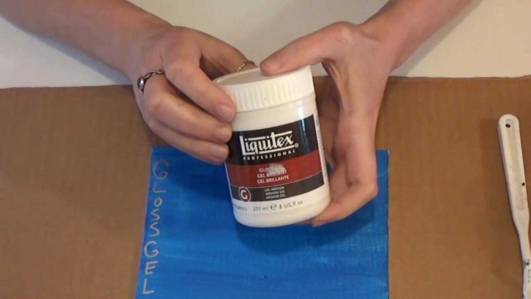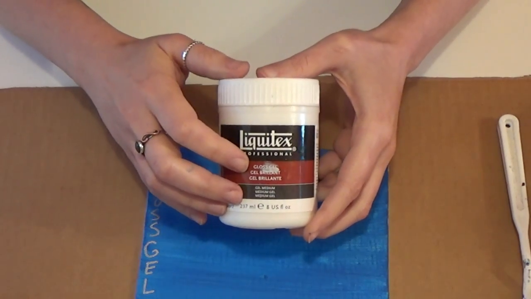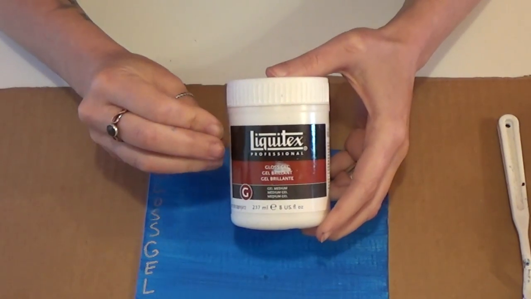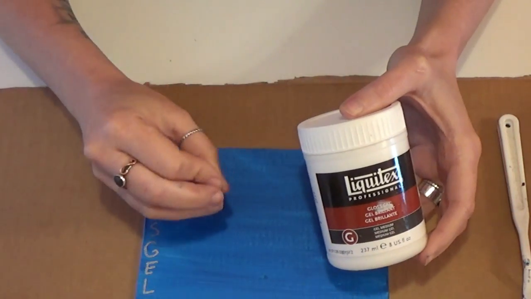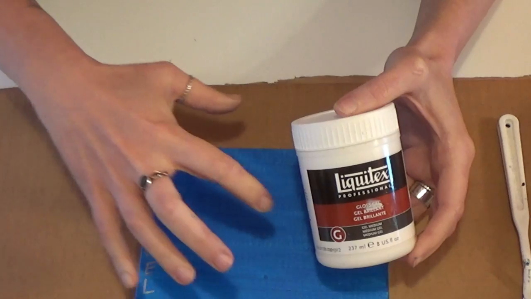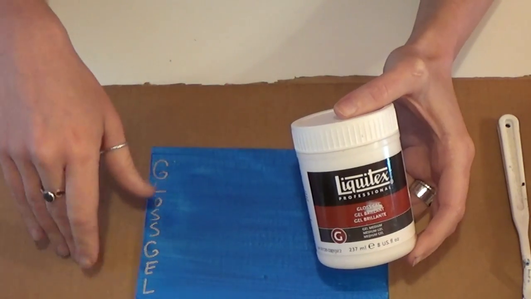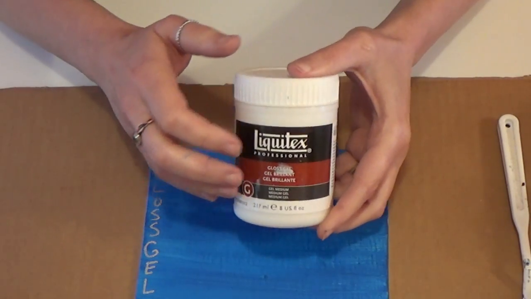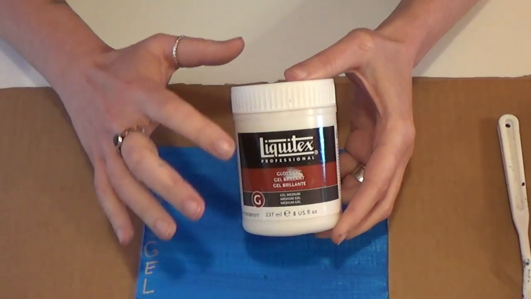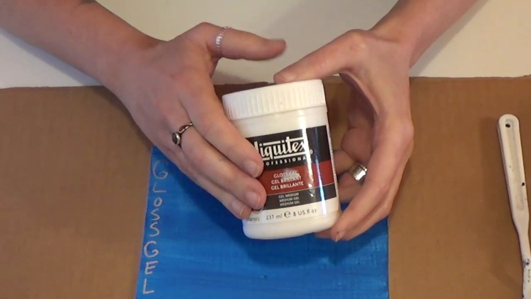The first set of mediums we're going to talk about are gels. And when you see the word gel, you know that it's not going to be absorbent. When you paint on top of it, the paint is going to sit on top of it. It will bind and adhere to it, but it's not going to absorb down into it like it would on cardboard or paper. It'll be more like painting on plastic. So when you see the word gel, you know it's probably going to be shiny unless it says matte, and it's not going to be absorbent.